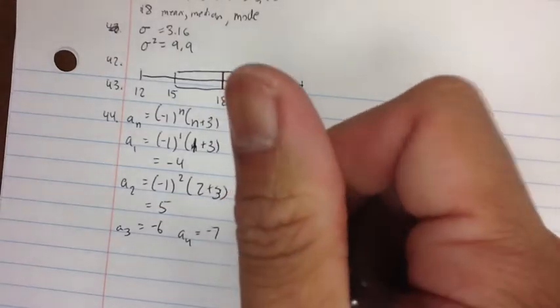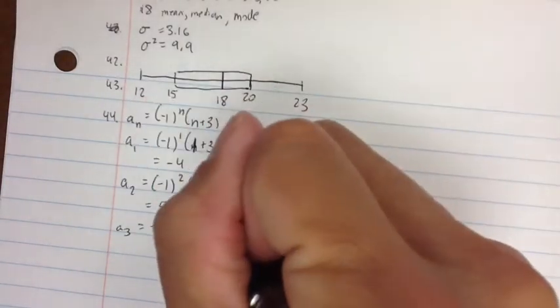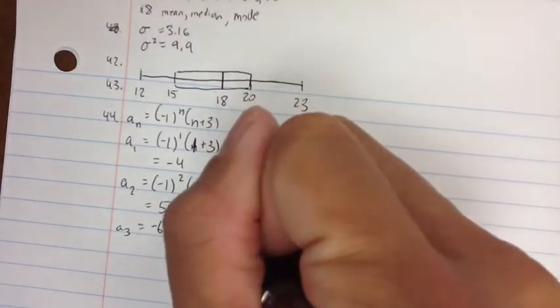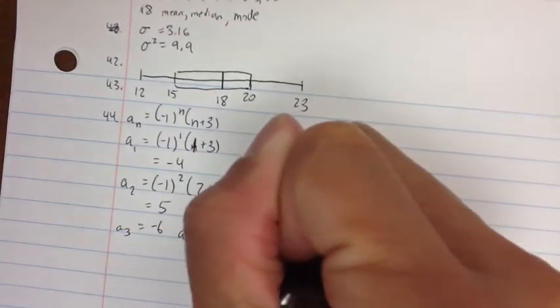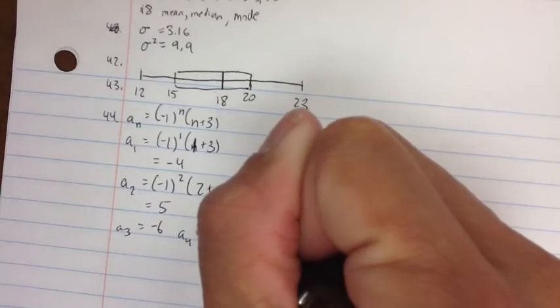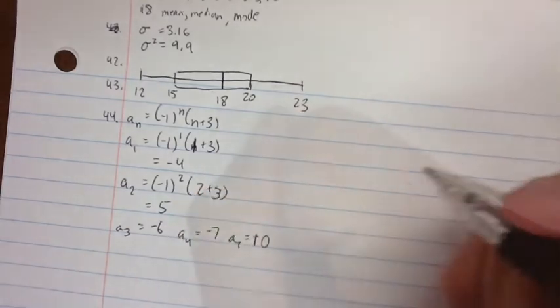A sub 5 would be negative 8. A sub 6 would be positive 9. And then the 7th term would be negative 10.